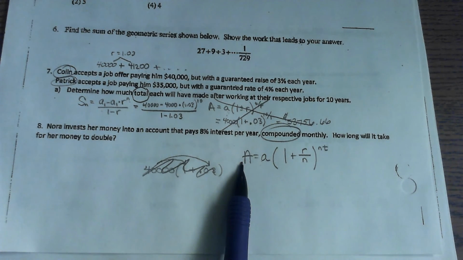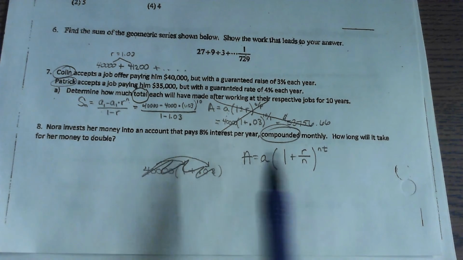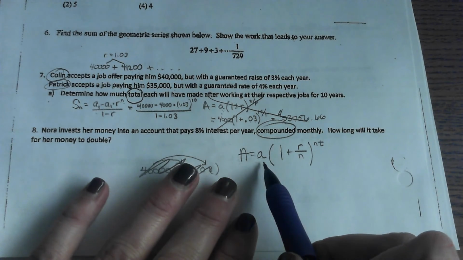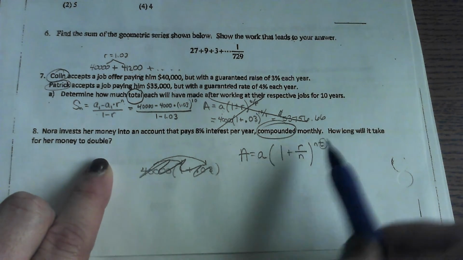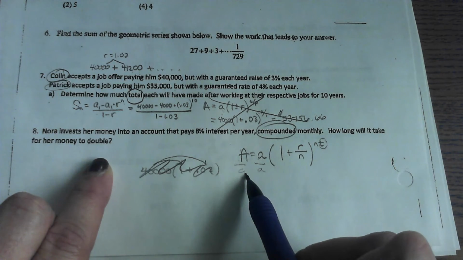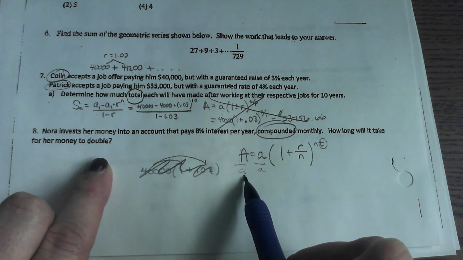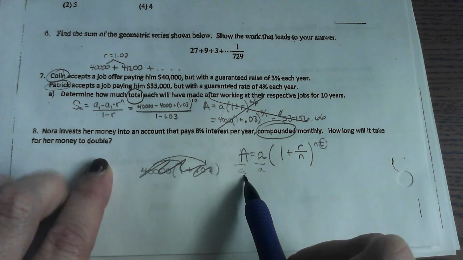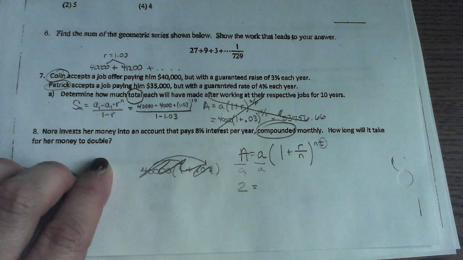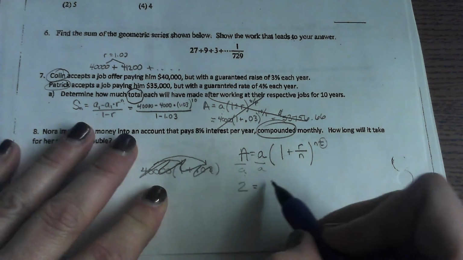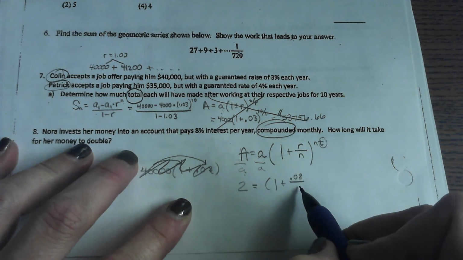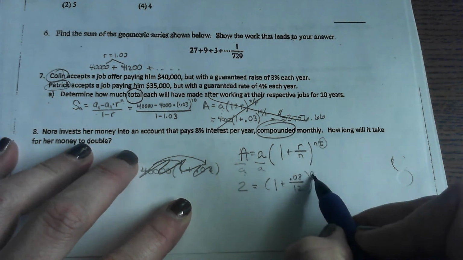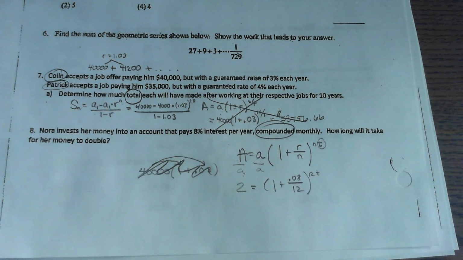You can make up your own thing, because the reality is the very first thing we're going to do, if we're solving for how long, we're solving for t, is divide over a. As long as the final amount was double the initial amount, everyone's going to end up on the same page. It's going to be 2 equals. So your 1 plus your rate is 0.08, your n is 12, to the 12t power, and this is like a log solving equation type thing.